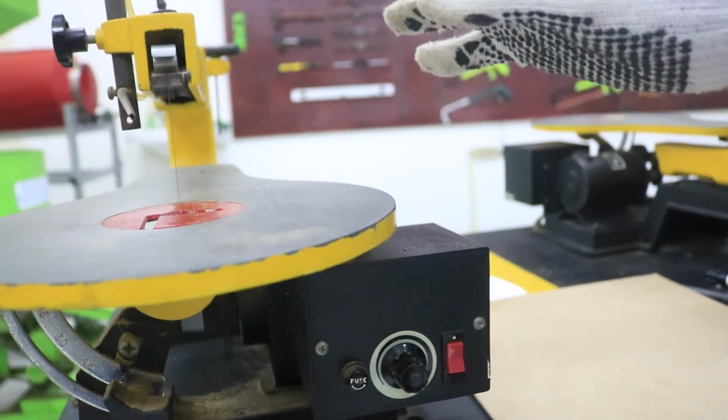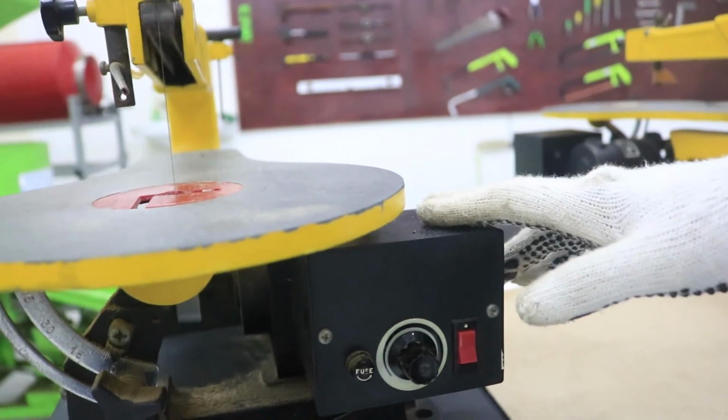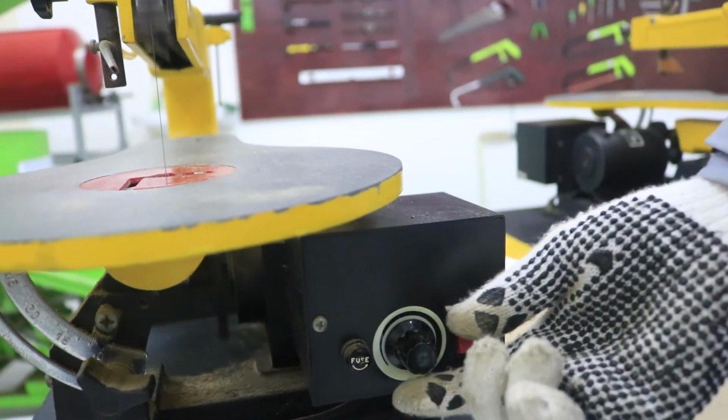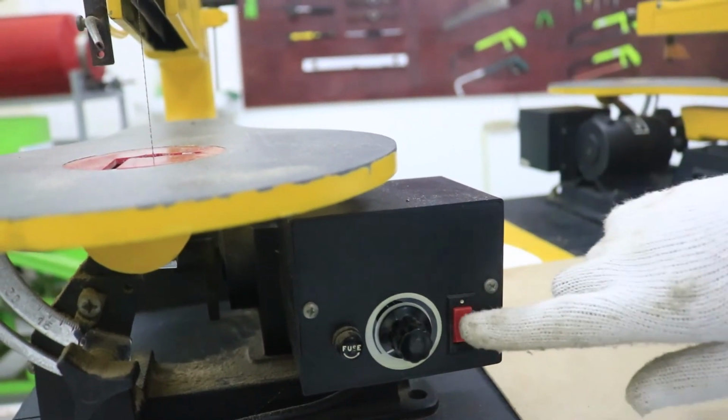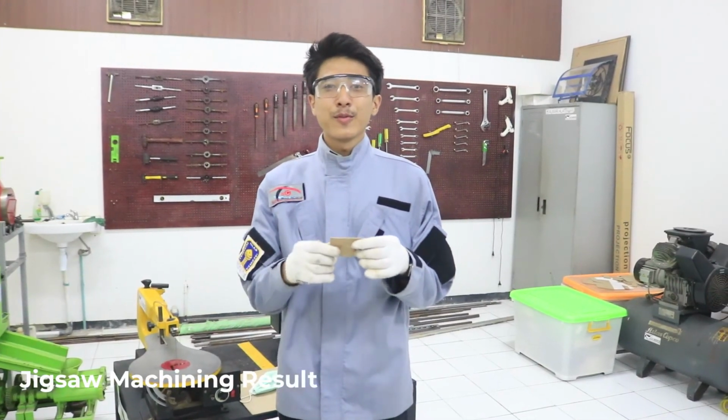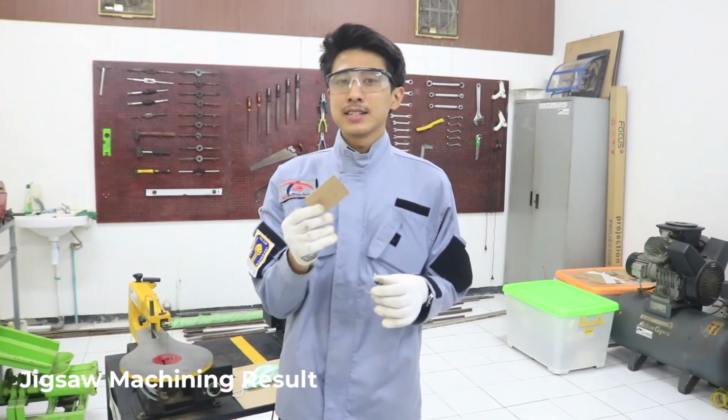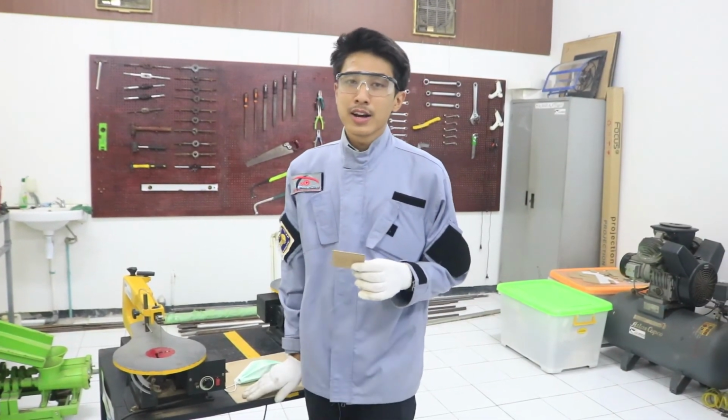Turn the speed adjustment button counterclockwise to lower the speed of the saw blade. Then press the switch off button to turn off the machine. The following is an MDF base part resulting from cutting MDF wood using a jigsaw machine.